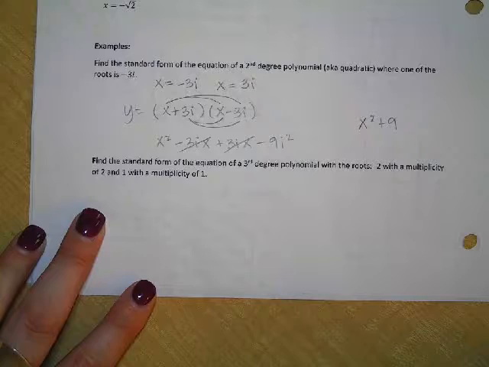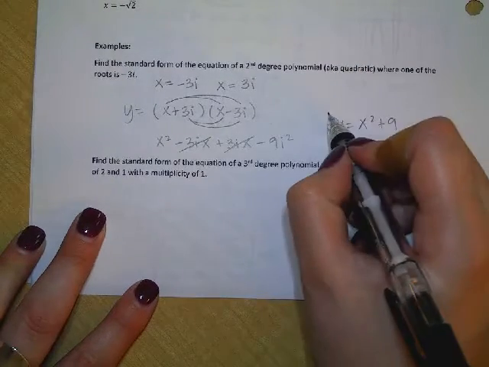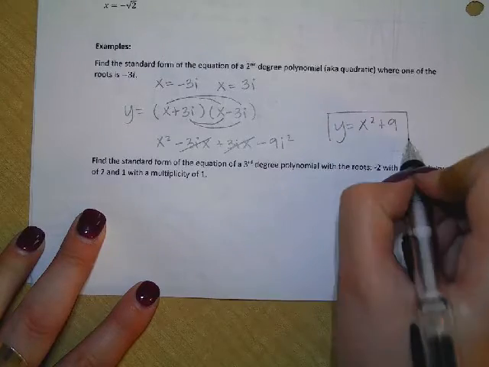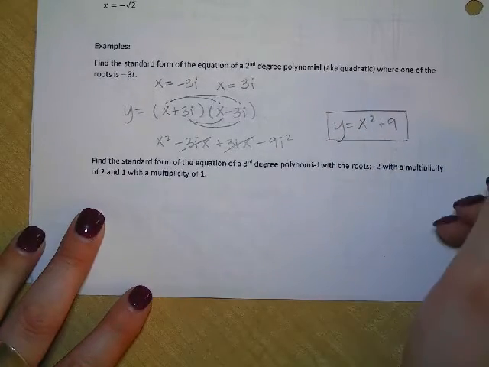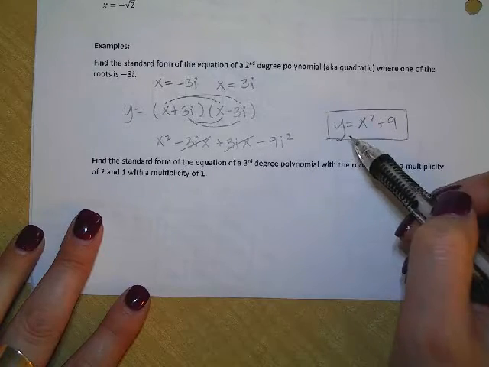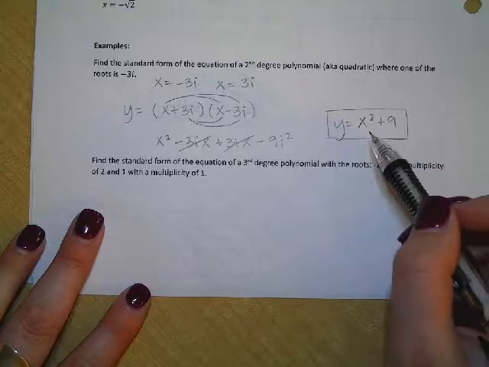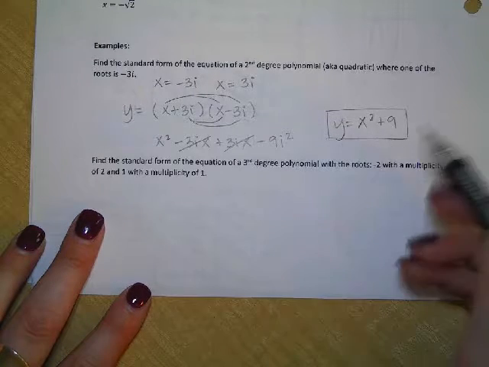Y equals? Oh, you guys. So be careful to watch for that y equals. I want to make sure we have an equation at the end. On these problems, missing the y equals is the most common missed point on the test. If somebody gets something wrong, it's most often that they forgot the y.